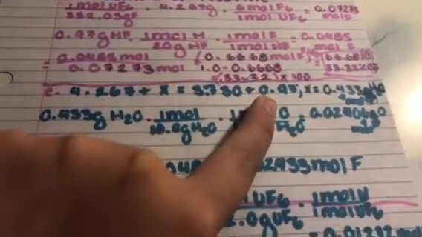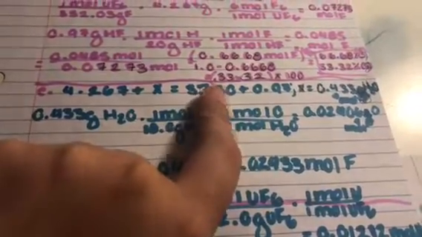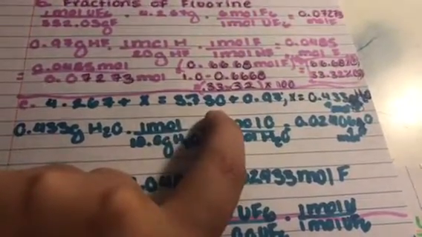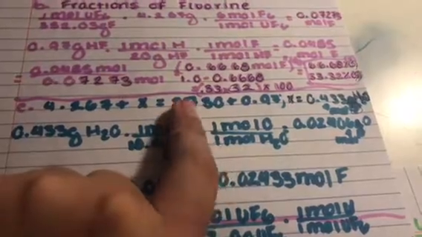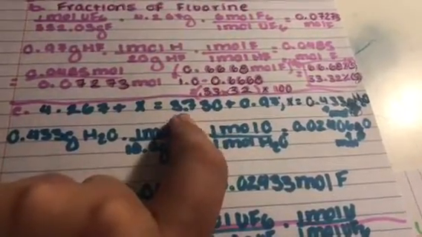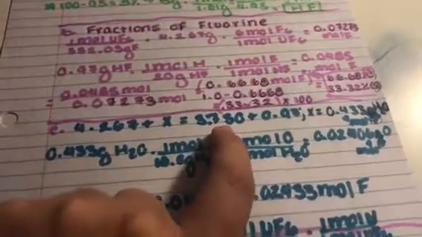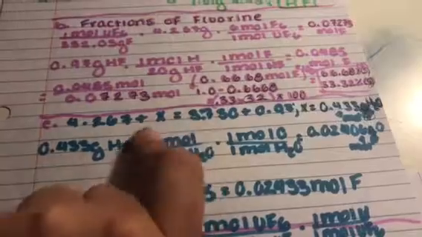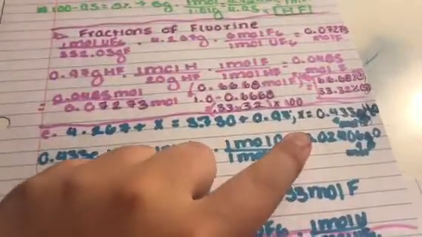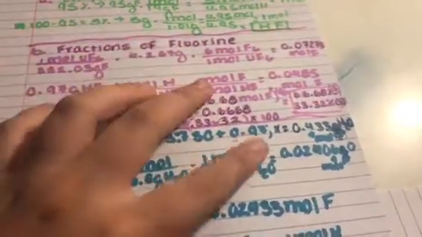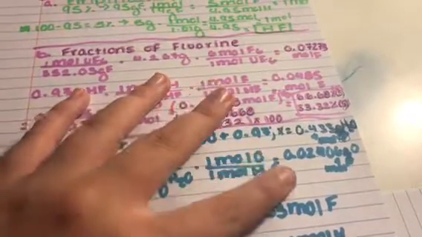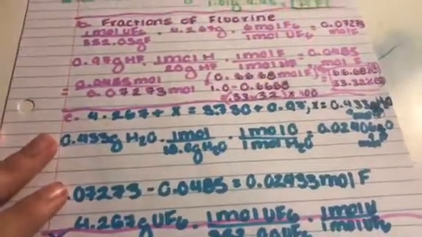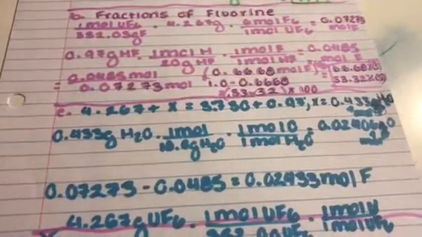0.97 grams of the gaseous compound and 3.73 grams of the precipitate. So adding those together and then subtracting 4.267 from that side, we get that X, or the H2O, is equal to 0.433 grams. And then that's all good, but we don't need H2O specifically to figure out the precipitate.